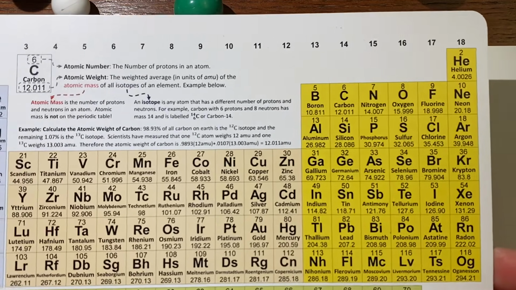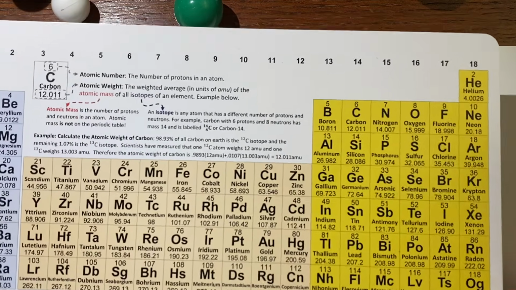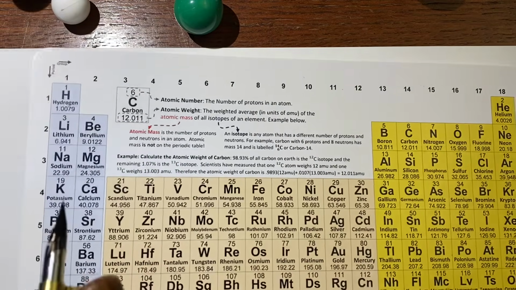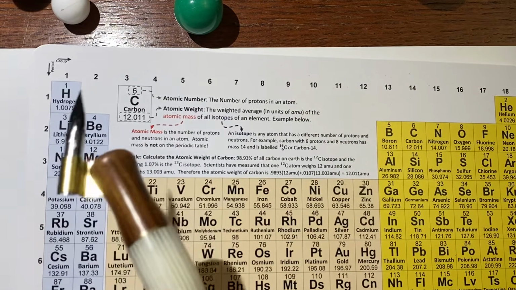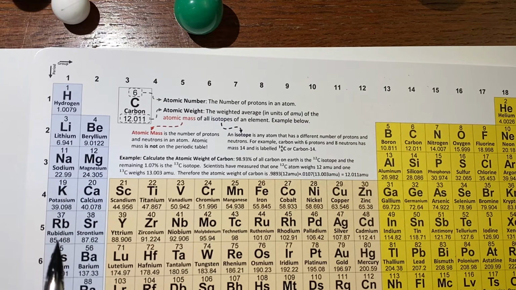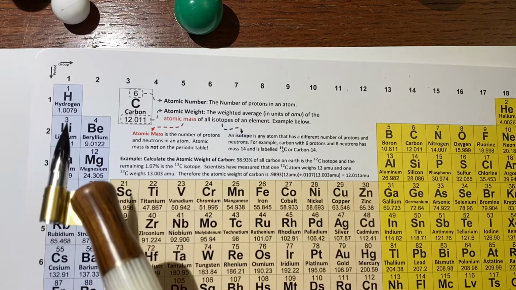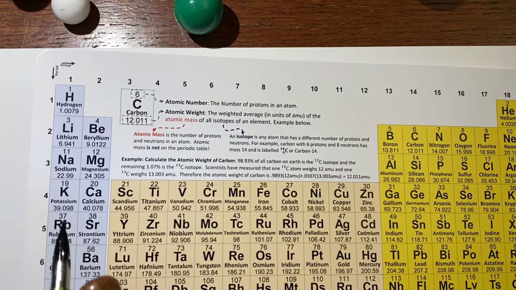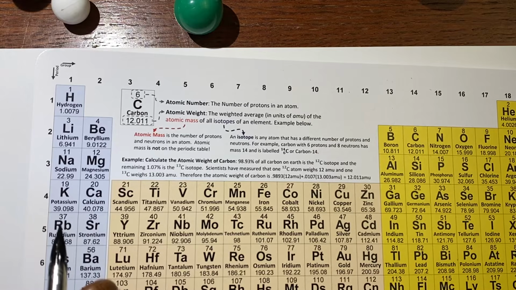But today, redox chemistry and assigning oxidation numbers. So if we look at the periodic table and we think about group 1 and what we know about it, what we know is that all of these elements have one electron in their outermost shell.